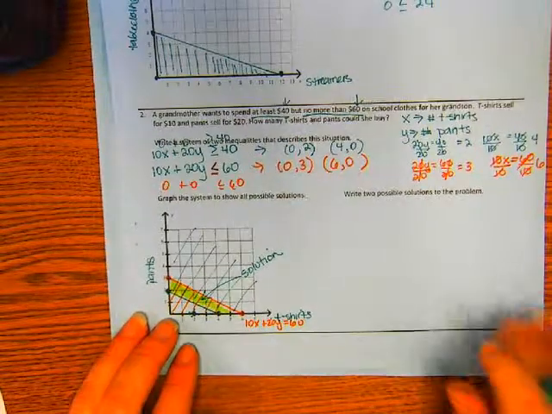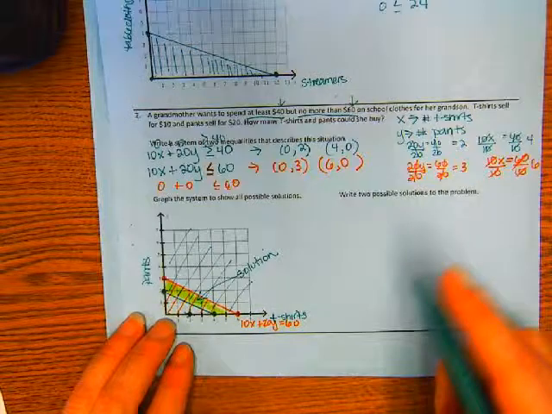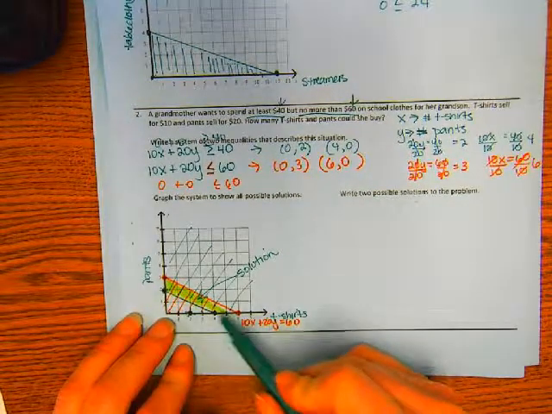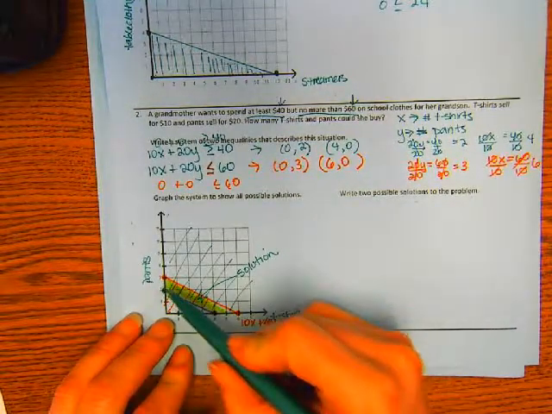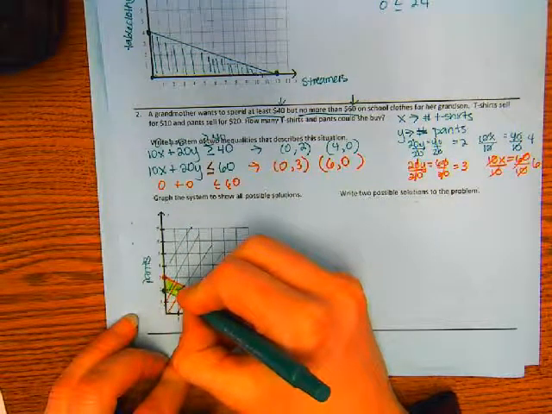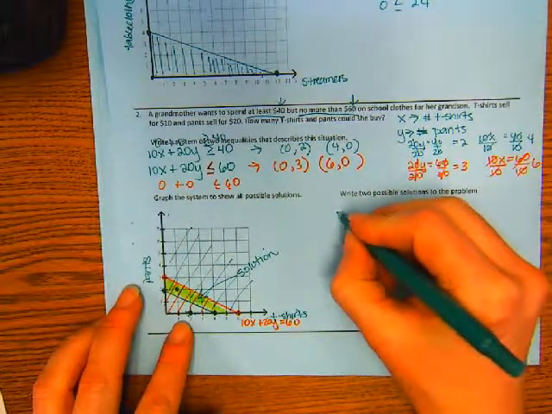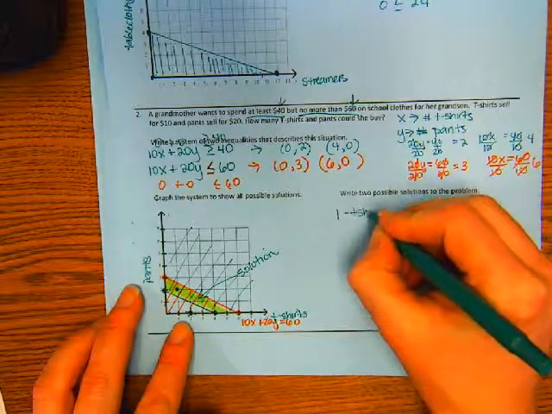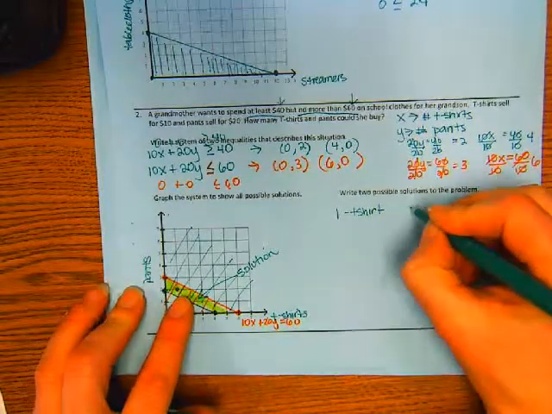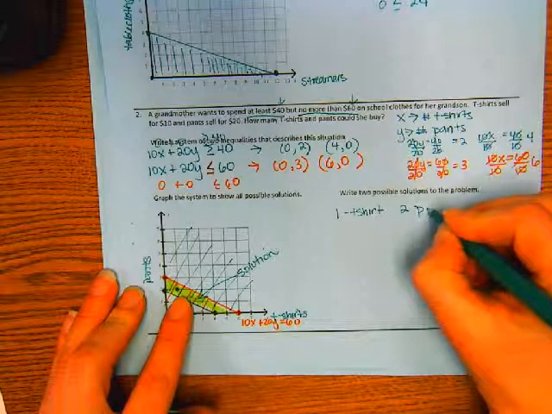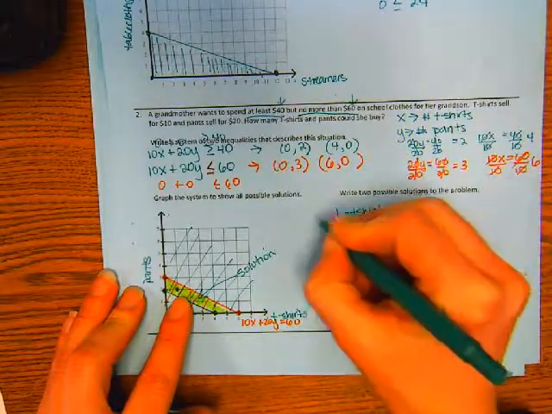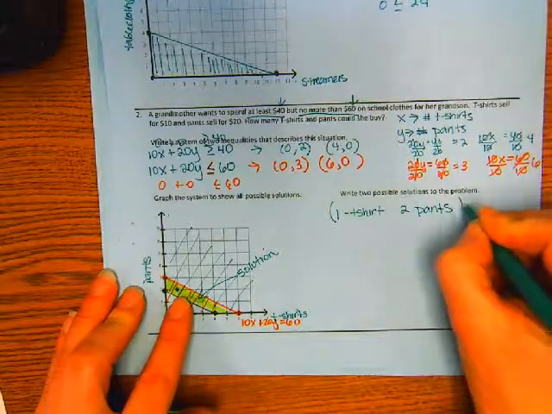So if I wanted to pick two possible solutions to the problem, I would pick somewhere in this yellow shaded region. For instance, I could pick this point right here. That would be one t-shirt, 2 pairs of pants. That would be one solution.